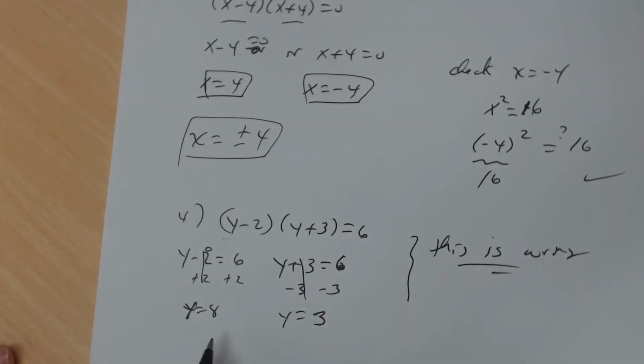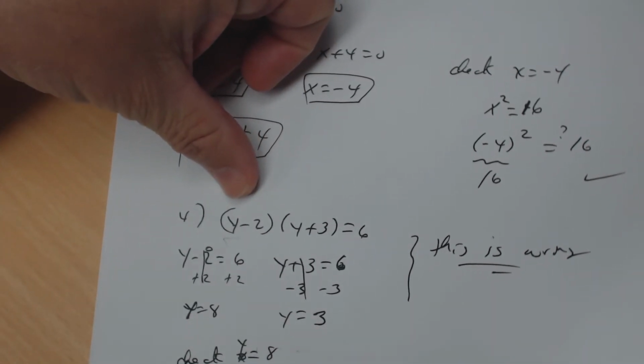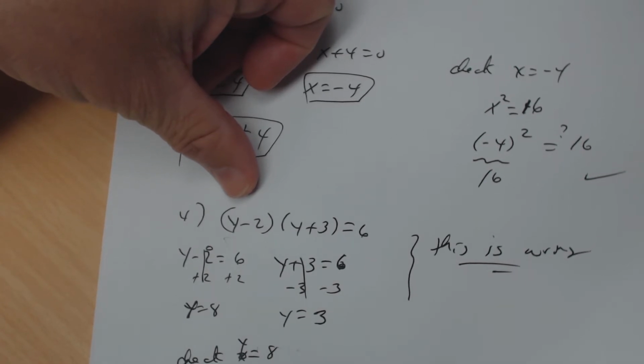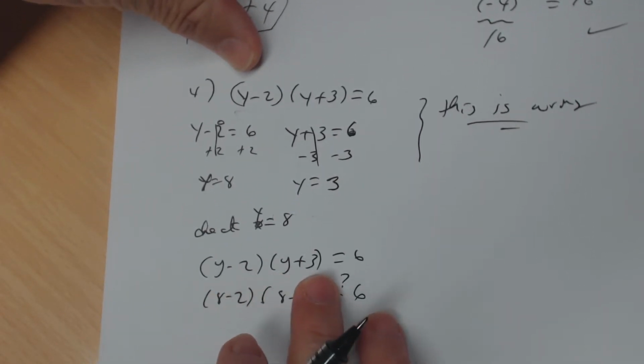Let's check them. If I check 8 first, that's y equals 8, and I'll go back to the original: y minus 2 times y plus 3 equals 6.